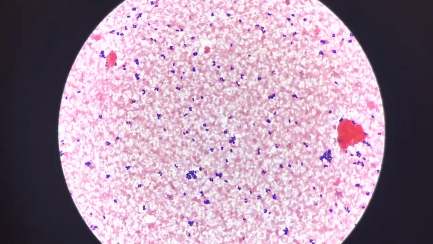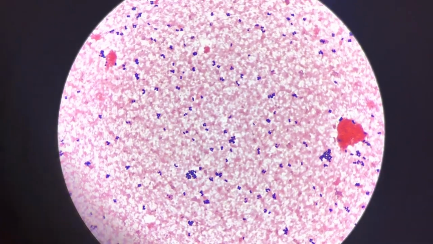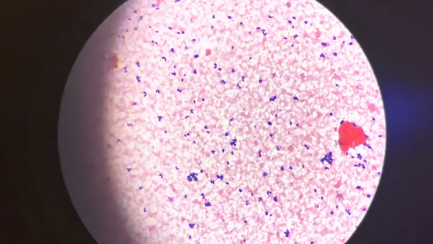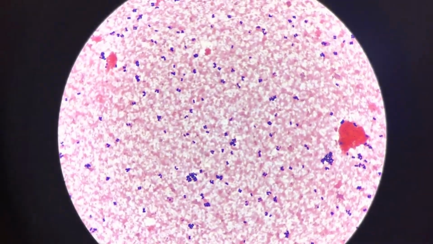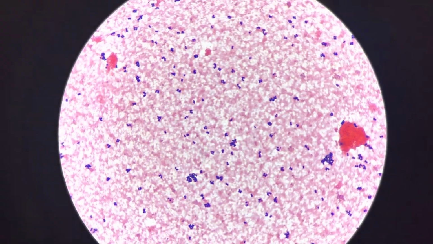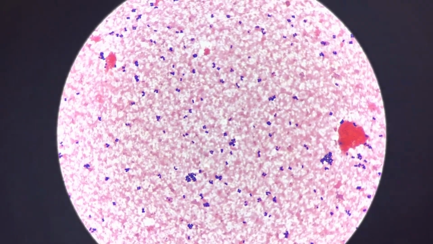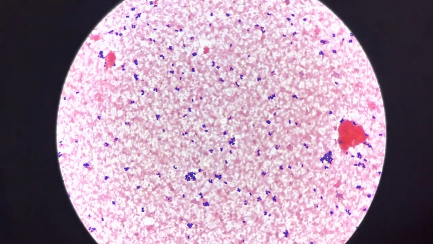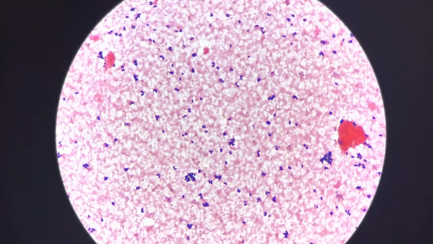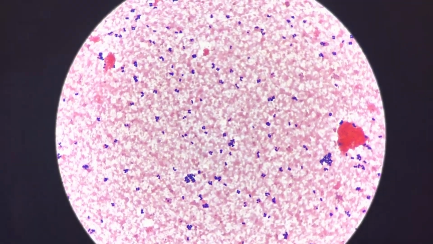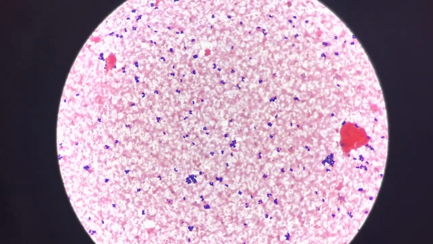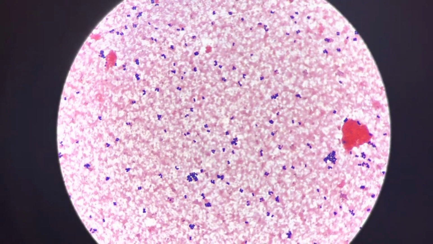Okay, so this is my microscope view for the slide that we did on the Staphylococcus aureus species, and you can see, very classically, it's a very classic staph. Gram-positive cocci in clusters. There are some tetrads there as well, but you can see very clearly it's gram-positive, and our stain looks great.